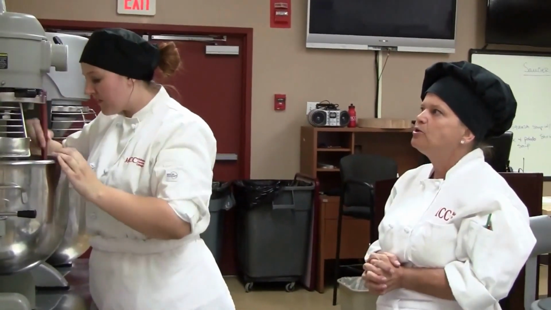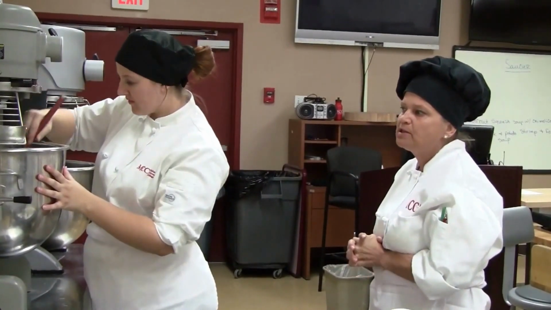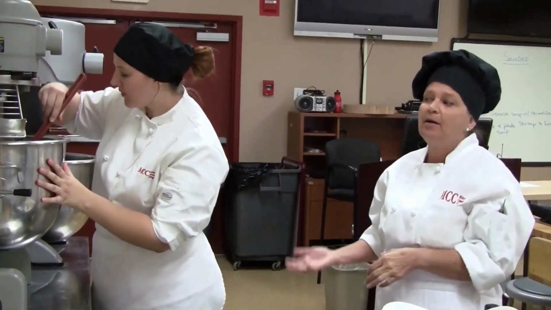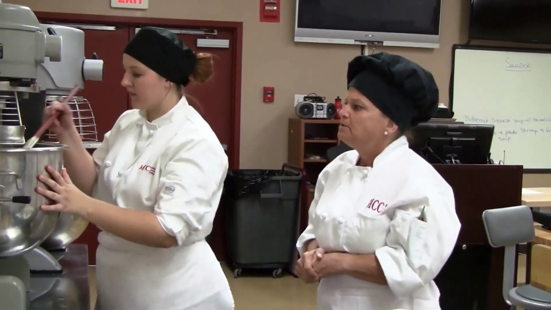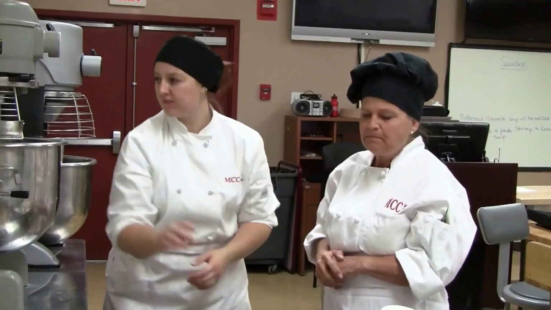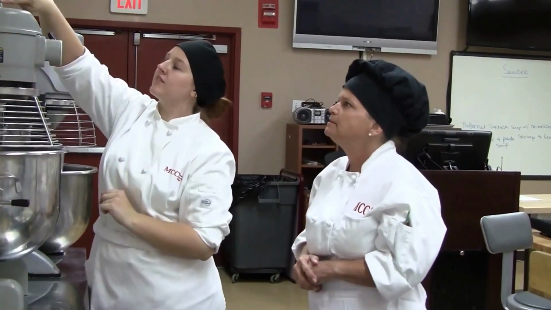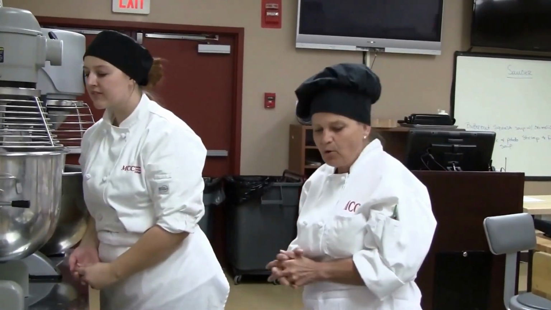We'll mix it on low speed until all the ingredients are incorporated, and then we put it on to the second speed for about 2 minutes. The gluten will start to develop at that time, and then we're going to remove it, and then we do the rest of it by hand. All incorporated nicely.